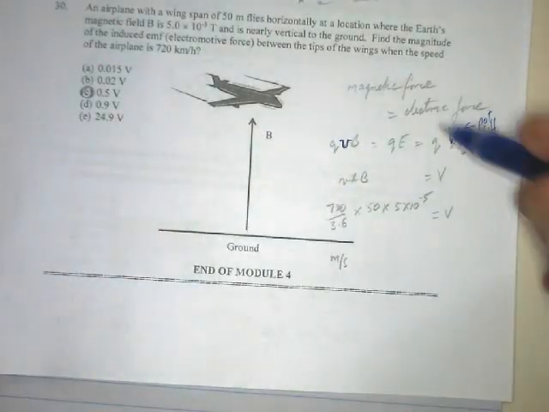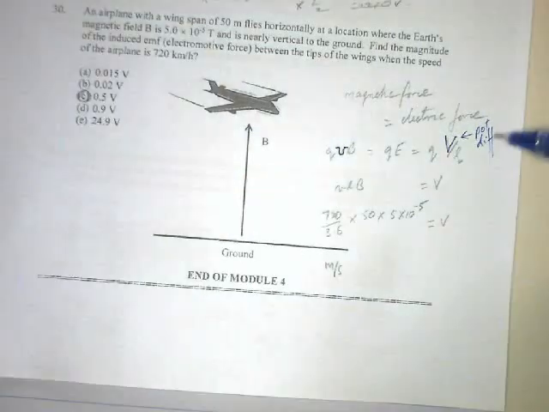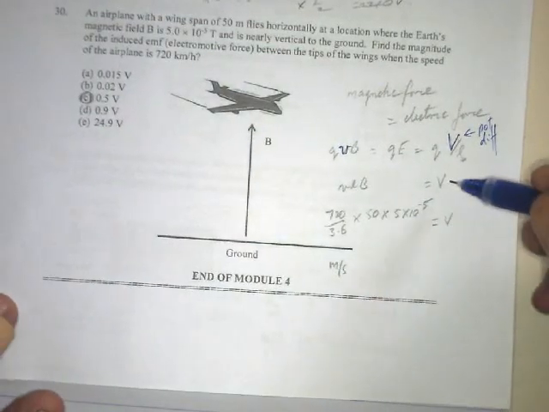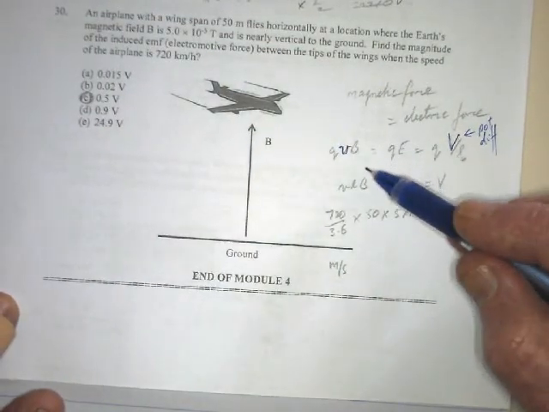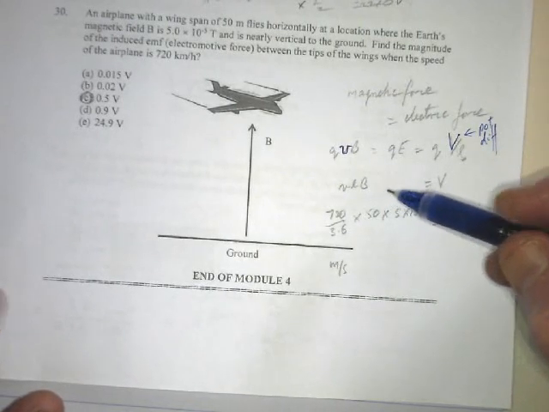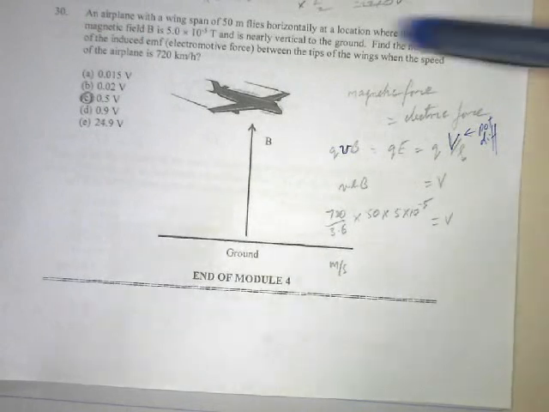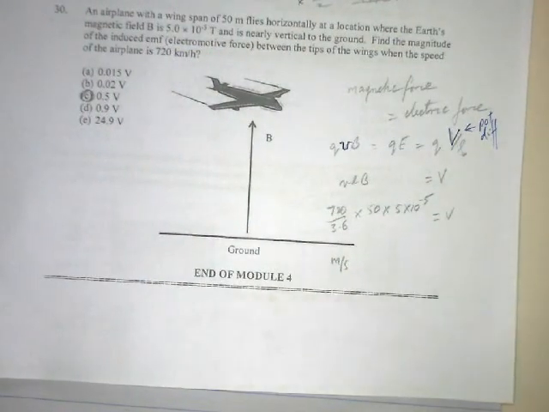Once you get to this expression, get rid of the Q because it's on both sides. The potential difference equals vB, and it was divided by L on this side, so multiplied by L on the other side. And then you put in the numbers. All the numbers are given for you up here. It's got a 50 metre wingspan. The magnetic field density is 5 by 10 to the minus 5 Tesla, and the plane is moving with a velocity of 720 kilometres per hour, which you have to convert to metres per second. So everything's in SI units.